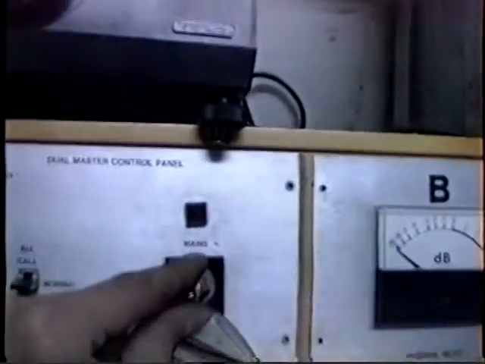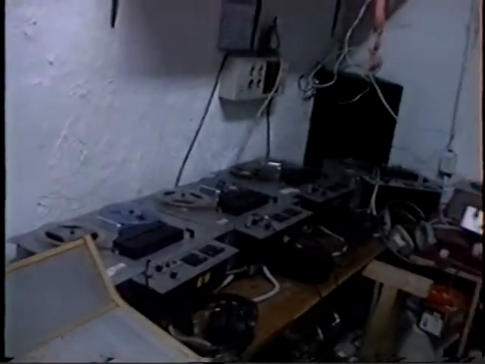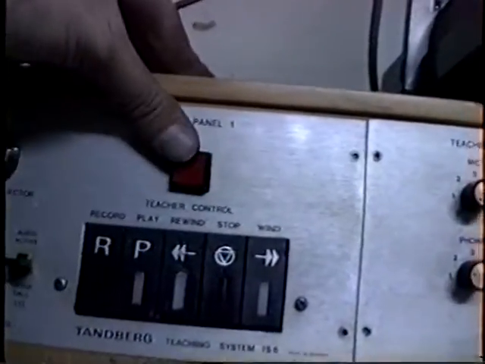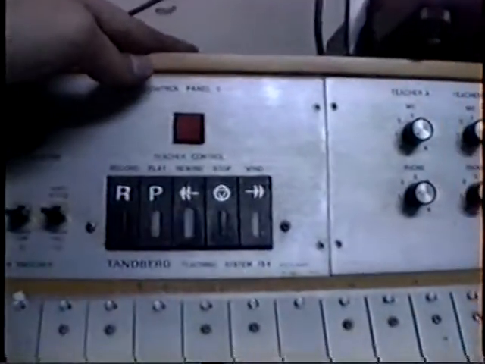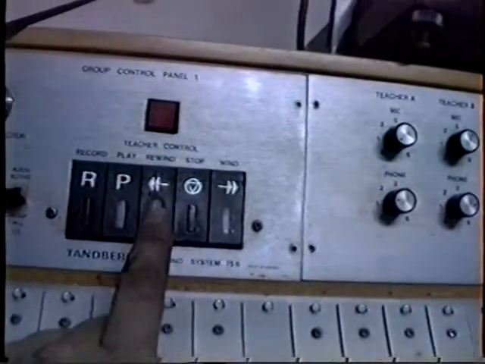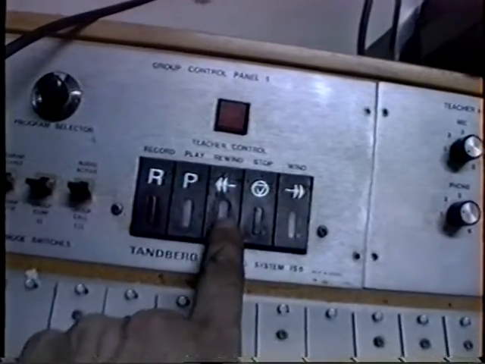Teacher would come in and switch the key here. All the decks come on, so the decks are moving slightly. Next thing to do would be to rewind the tapes. Teacher would then press teacher control, switching all the decks under teacher control now. These buttons here could then be used to see.